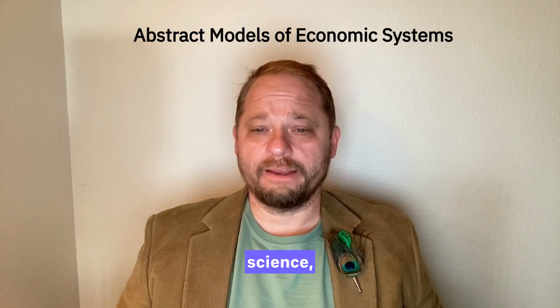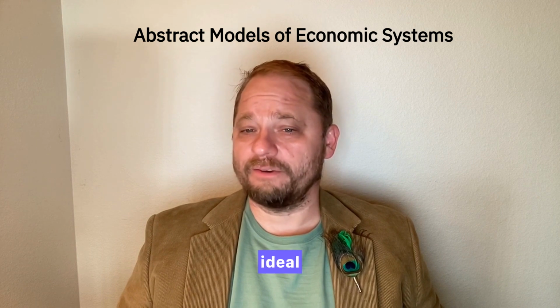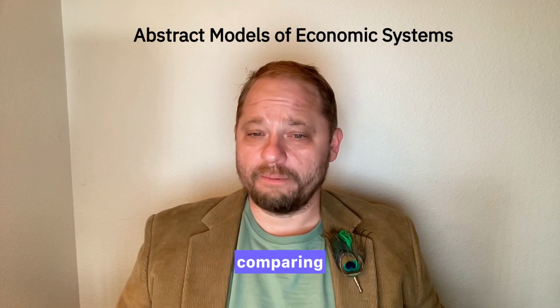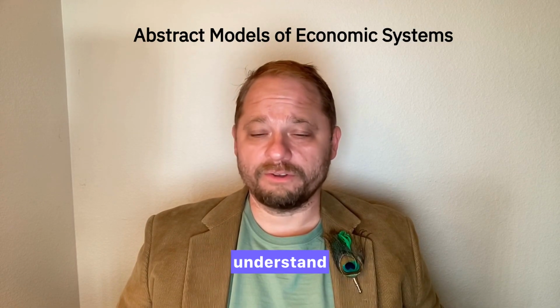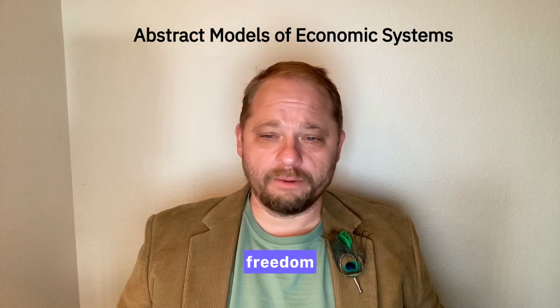In political science, an abstract model isn't something you'll find fully in practice. Rather, it's an ideal type, a simplified version that highlights the core logic of a system. By comparing abstract models, we can better understand the trade-offs between liberty and equality, efficiency and fairness, freedom and security.